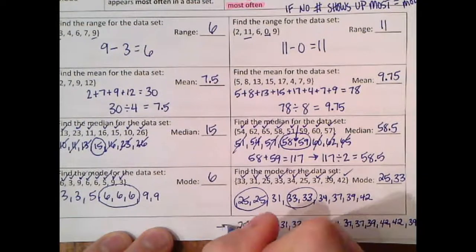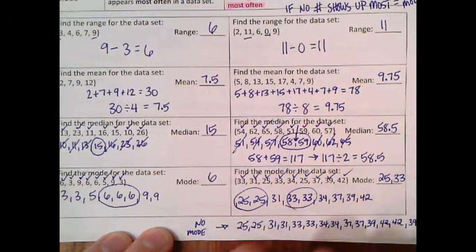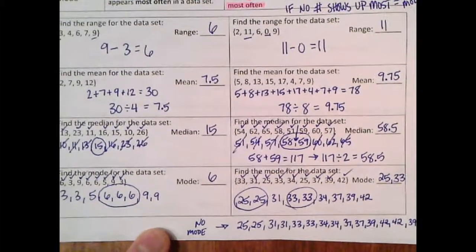We call this situation no mode. Doesn't matter that they are all happening multiple times. There's not one single value that occurs more often than the others.